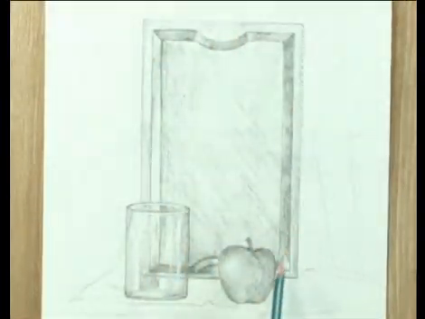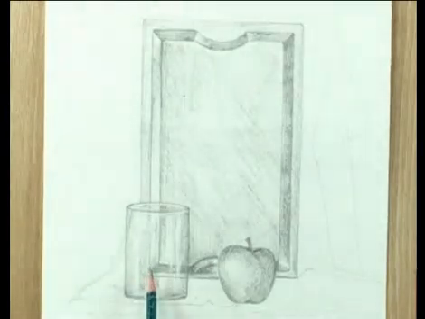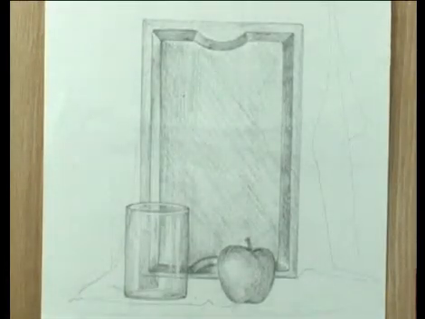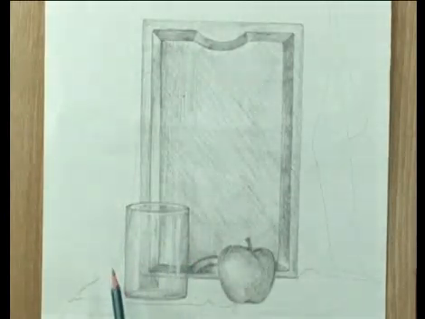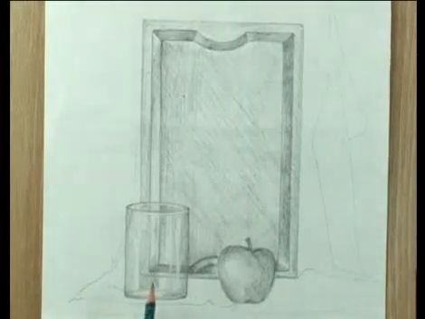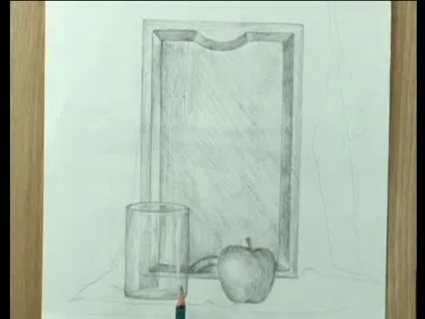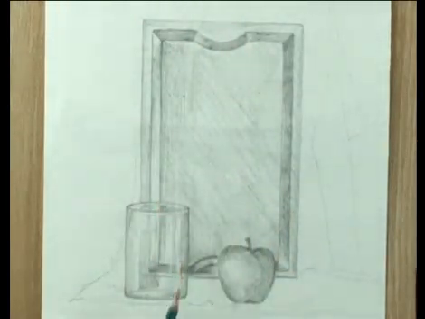In this picture, the visual weight lies on the left side of the picture because the glass and the apple both are on the same side. But if we make the glass transparent, then it balances your picture, because transparent and light shaded areas visually weigh less than an opaque area.